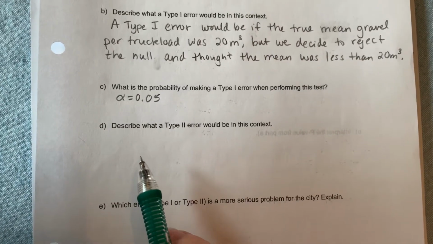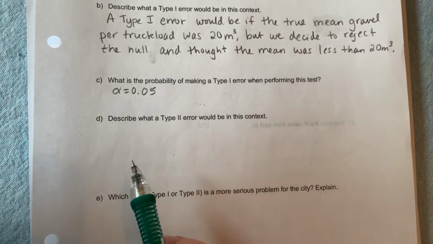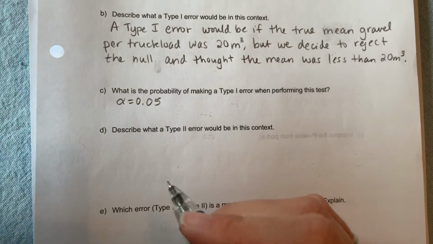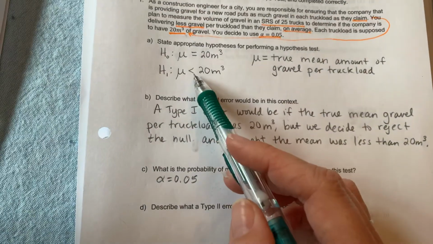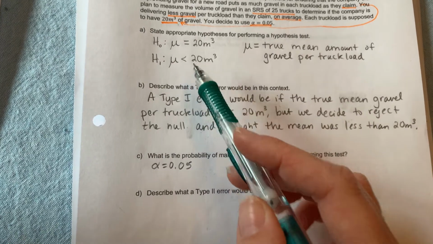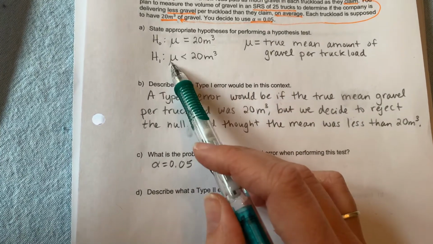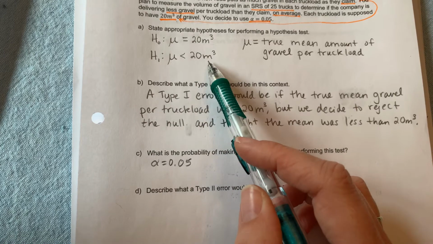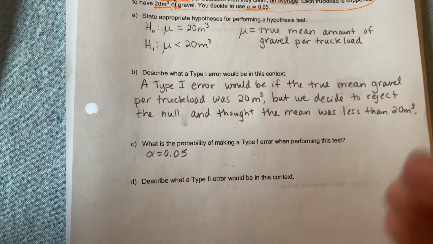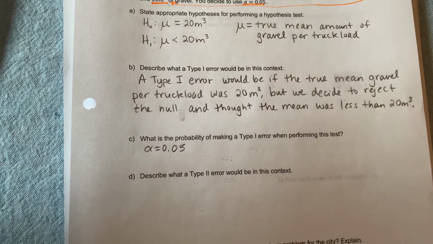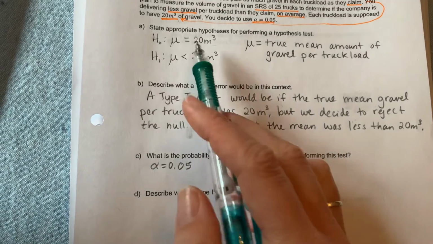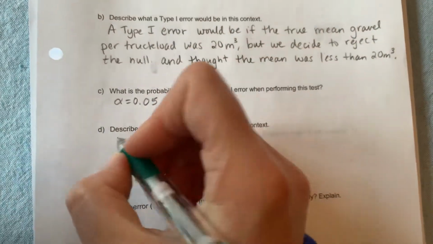So then D is to describe what a type 2 error would be in this context. So a type 2 error is the opposite. It's the second hypothesis is true and you make a mistake. So if the true mean really is less than 20 meters cubed, but you don't reject the null, you fail to reject the null, and you think that the mean really could be 20 meters cubed.